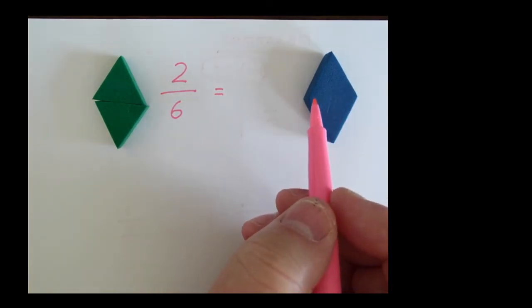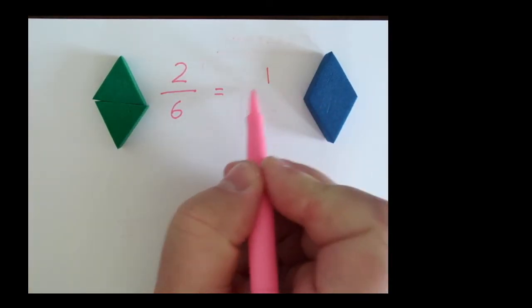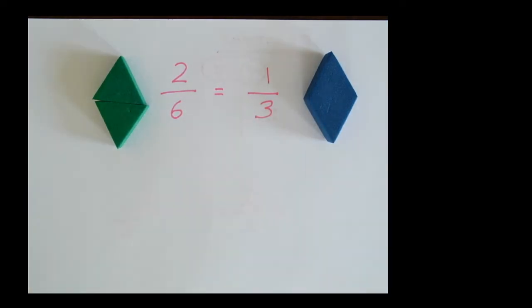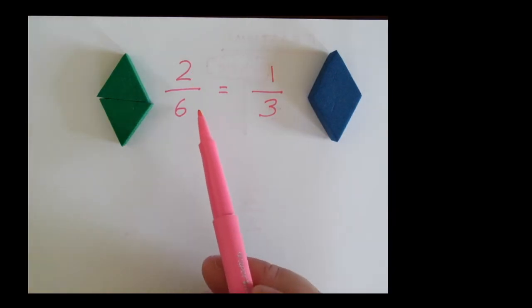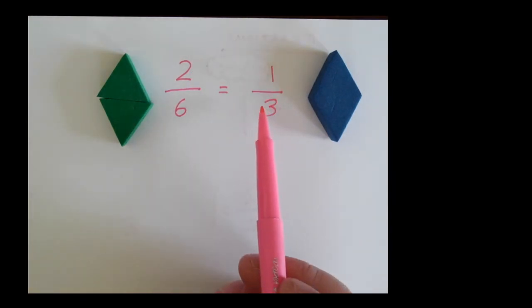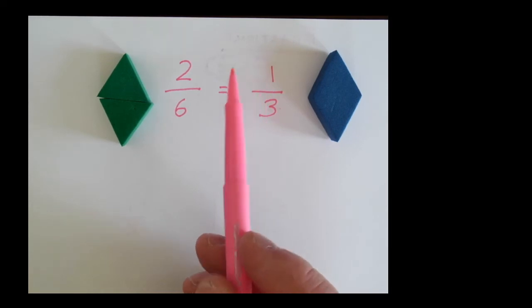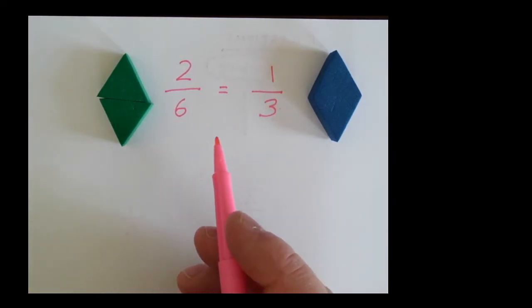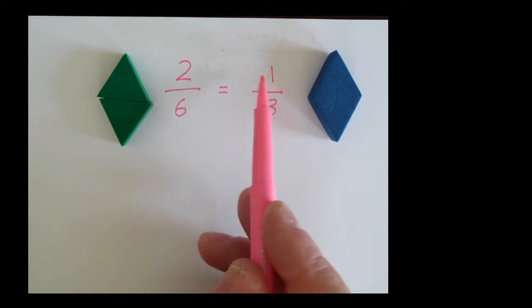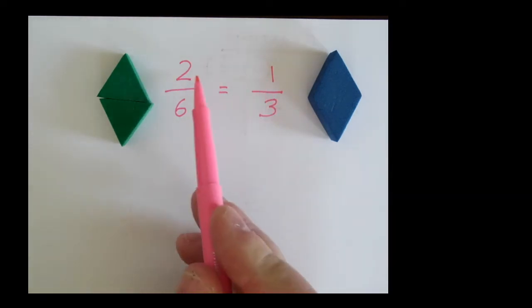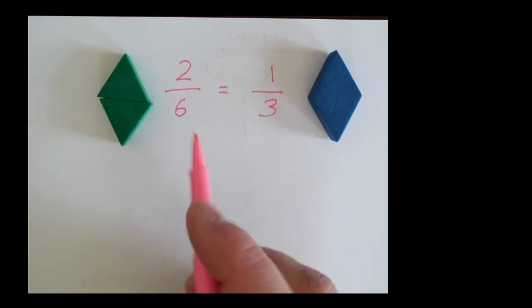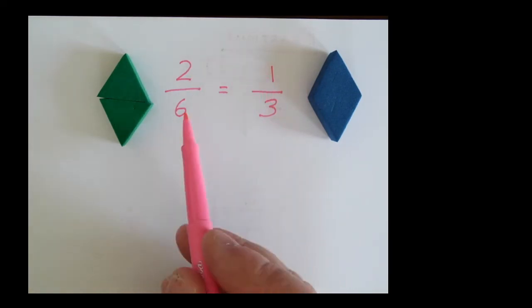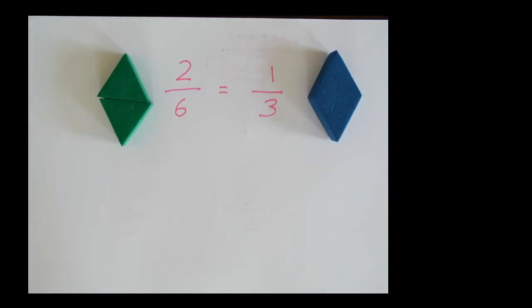And what did we call the blue one again? Do you remember? 1/3. So what we can do is say that 2 of the 6ths equals 1/3. And so what I'd like you to also do right now, and again, you can pause it if you want to, maybe you're starting to see kind of a pattern with the numbers that we have here, 2/6 and 1/3. How is the 2 related to the 1? How is the 6 related to the 3? Maybe you could try to start to figure those out.